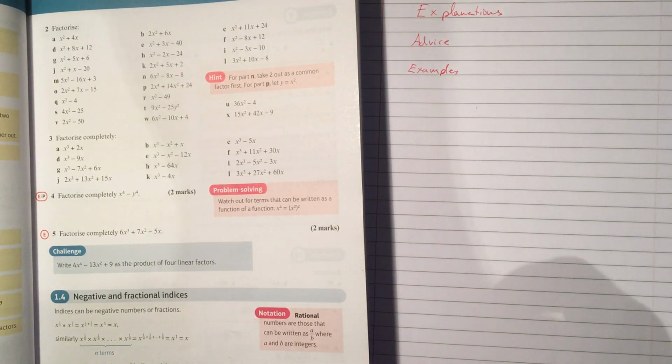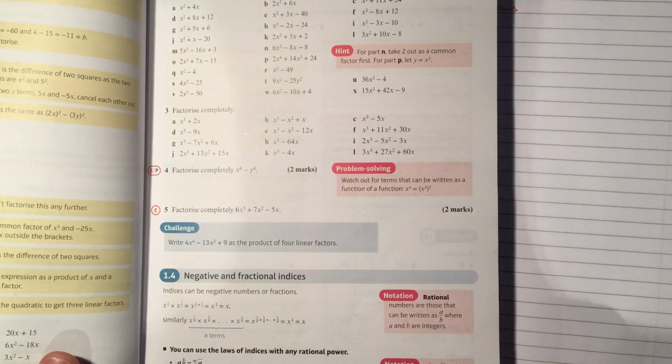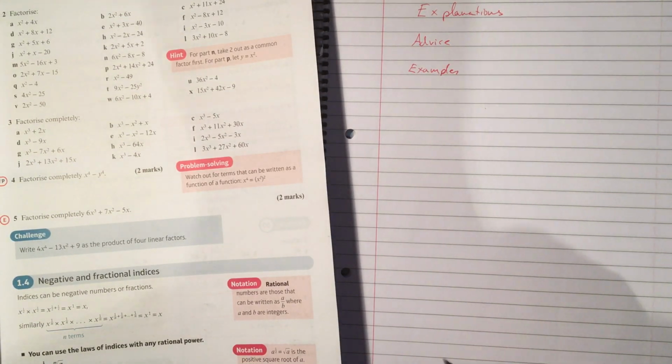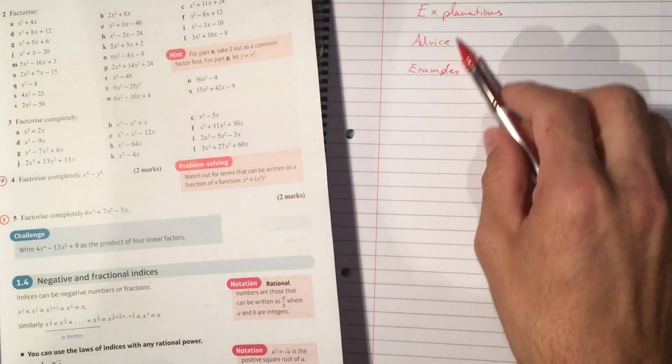I know from experience of teaching this topic, and the same chapter that came before it on the old syllabus, a number of times, this is the first place that people start really tripping up and making lots of mistakes. And then we'll do a couple of examples to go with the advice.